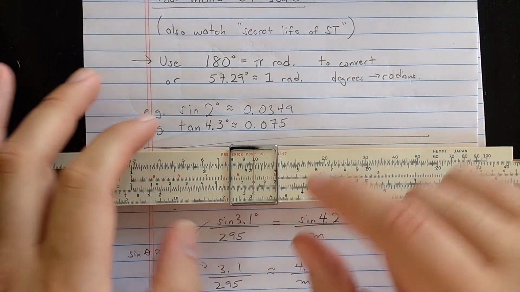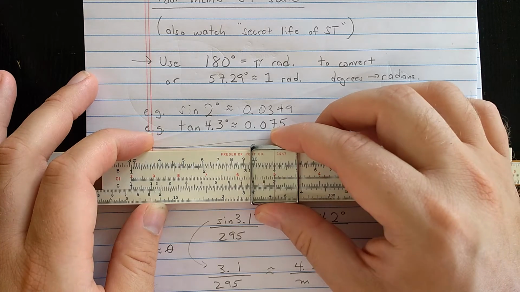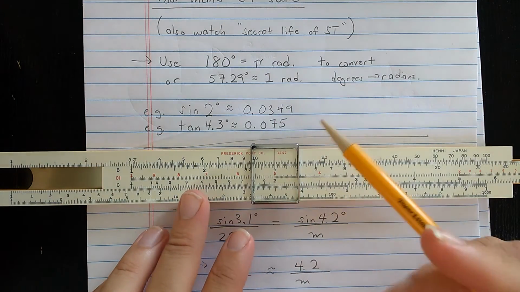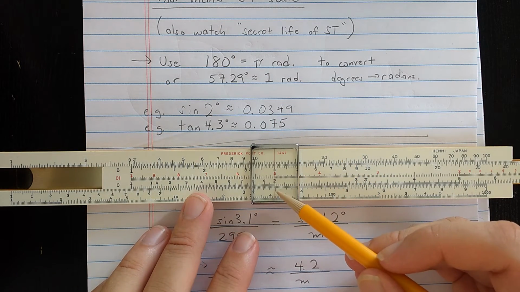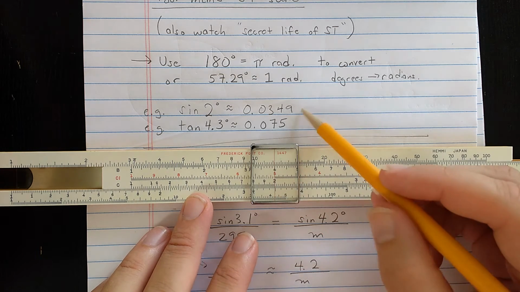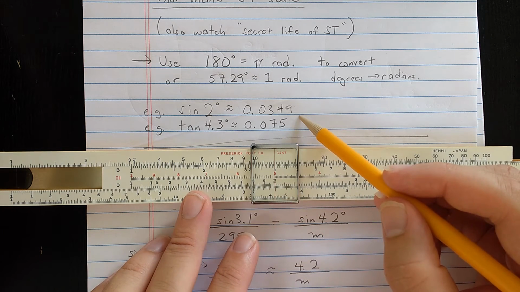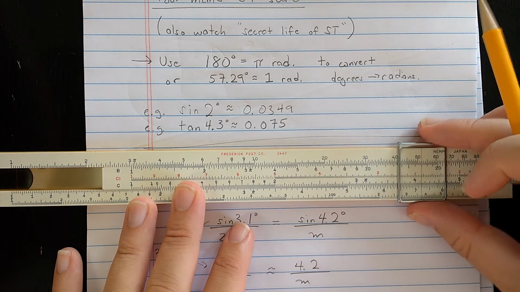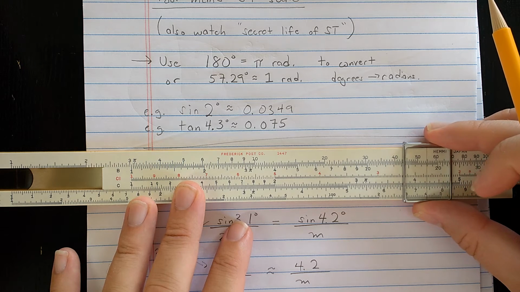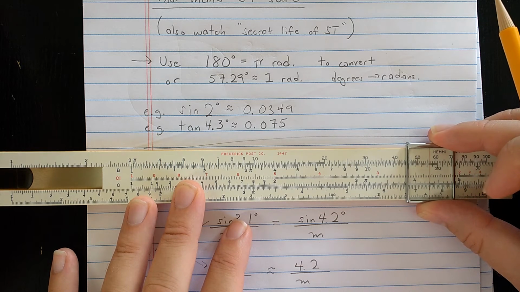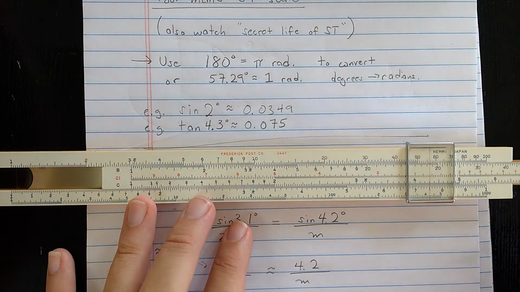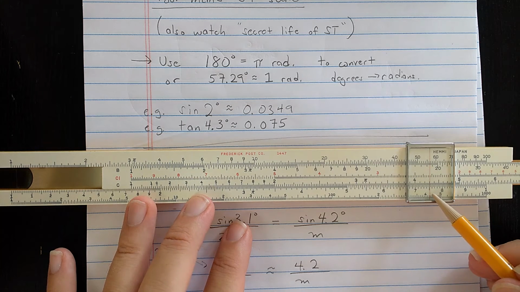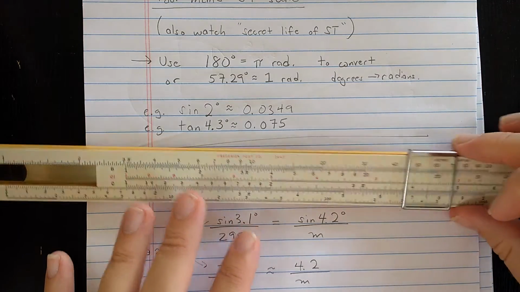So if I want to find sine of 2 degrees, I find 2 on C, and then I read 349 right there on the D scale, and of course in that range it should be 0.0349, just like on the ST scale. For, let's say, a tangent, remember sine and tangent of the small angle is approximately the same. So find 4.3 on your C scale there, and you read about 0.075 on the D scale.